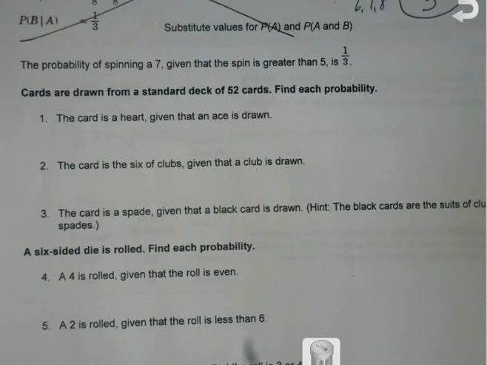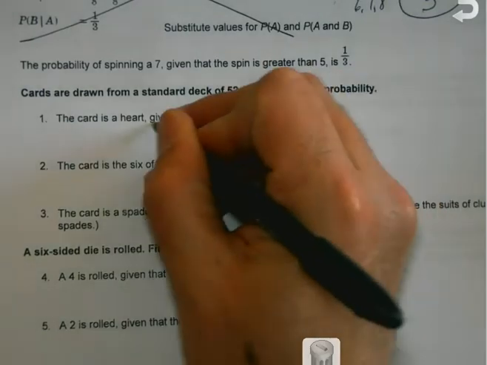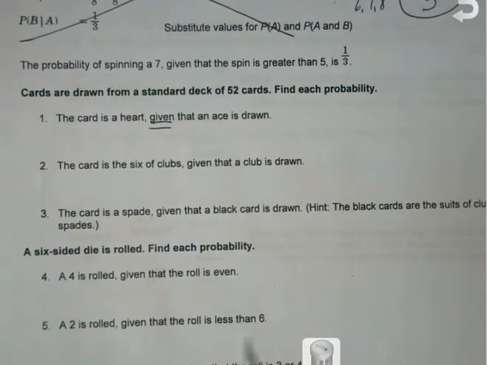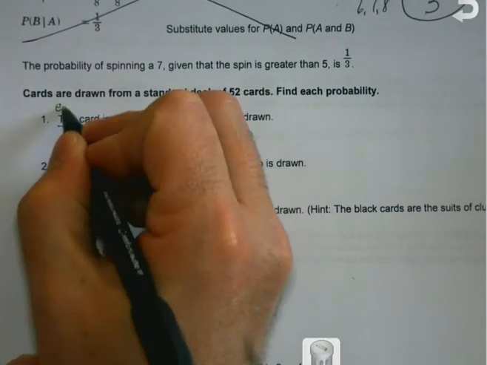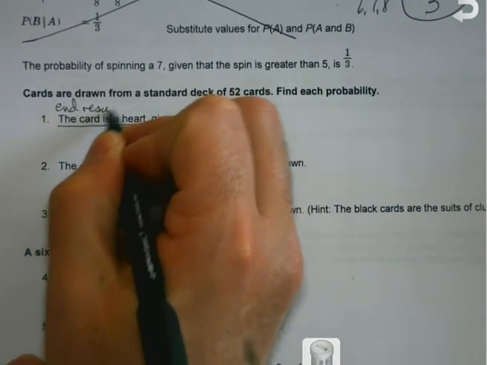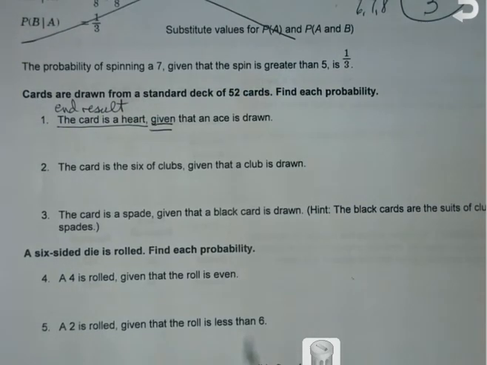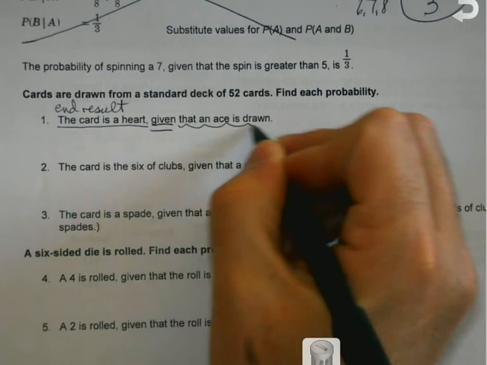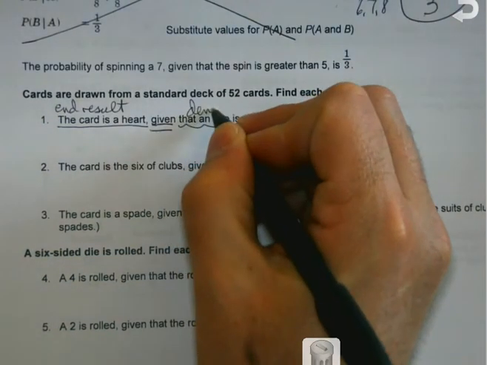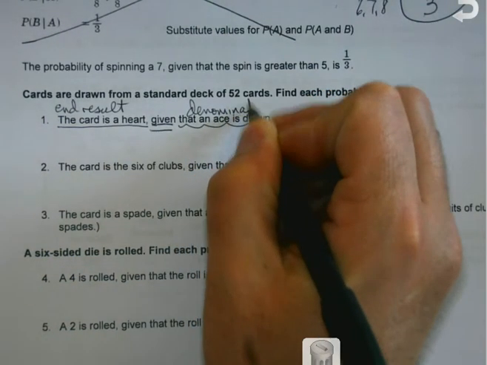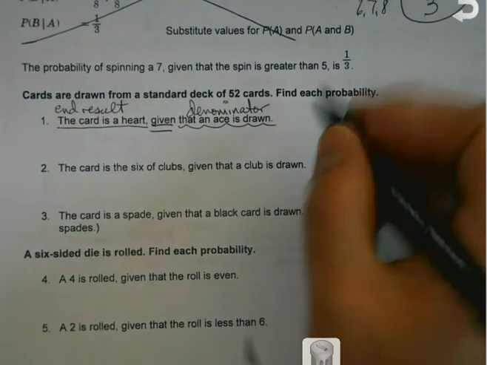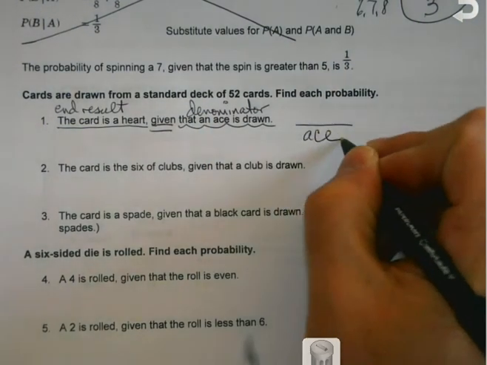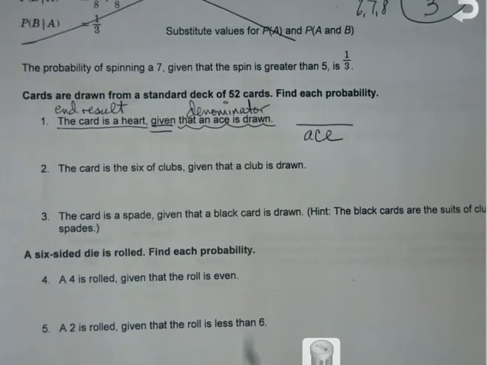So here's how this works. Again, find the word given. There it is. The card is a heart. That's my end result. That's what I want to happen. I want this card to be a heart. But given that the ace is drawn, whatever is after given is always going to be the number that I put in my denominator. So I say, okay, an ace is drawn. That's my denominator. I'm not going to put a number yet because I want to understand where this all comes from.